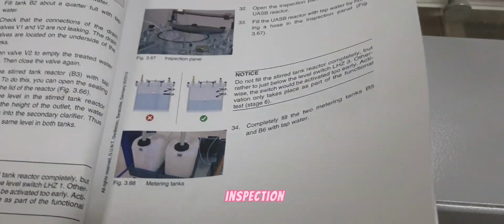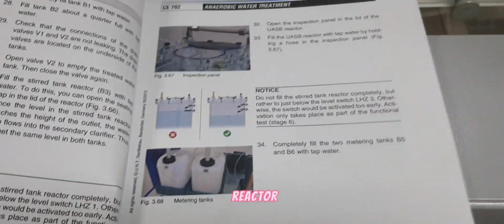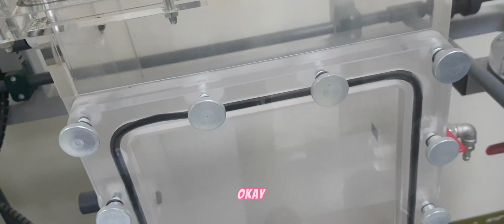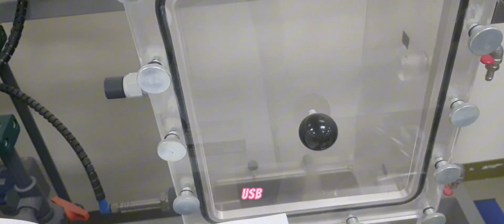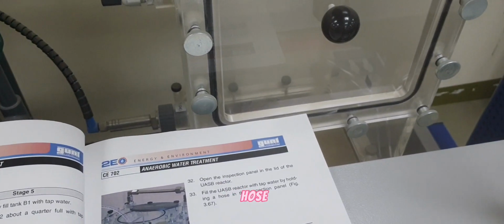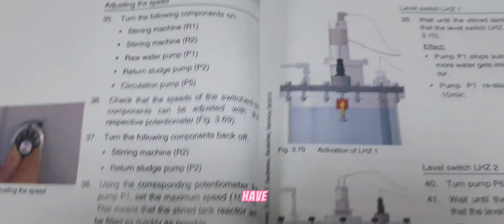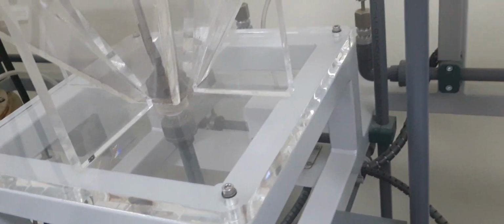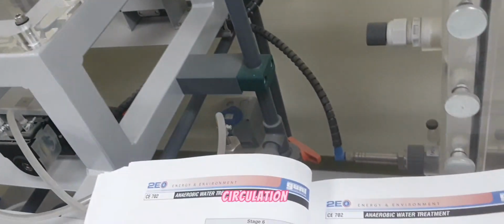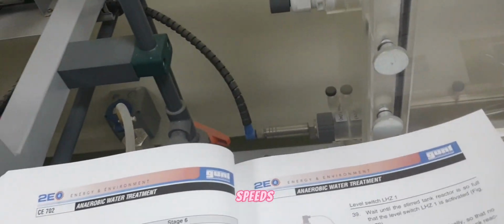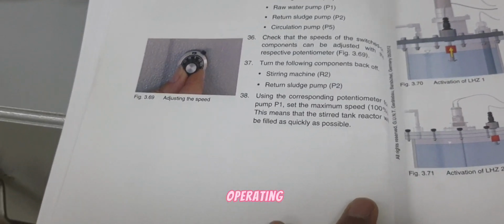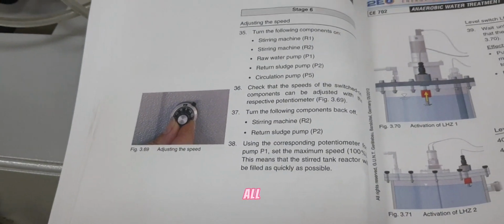Then we have to open the inspection panel in the lid of the USB reactor, this one. And then also we have to fill the USB reactor with tap water holding the hose. Now we will also be completely fitting the metering devices which is at the bottom, and then we have to turn on the following components: R1, which is the first one, then R2, then raw water pump, and return sludge pump, the circulation pump, and check the speeds. Also we have to make sure they are operating at the optimum conditions or the conditions given.